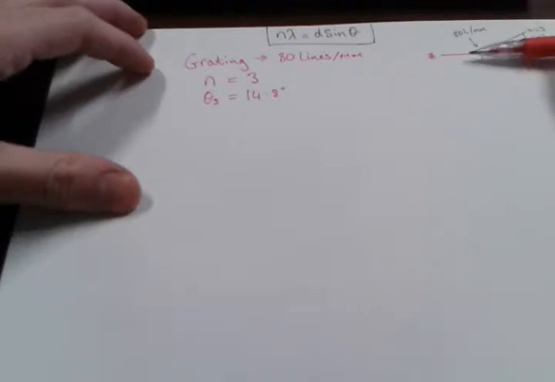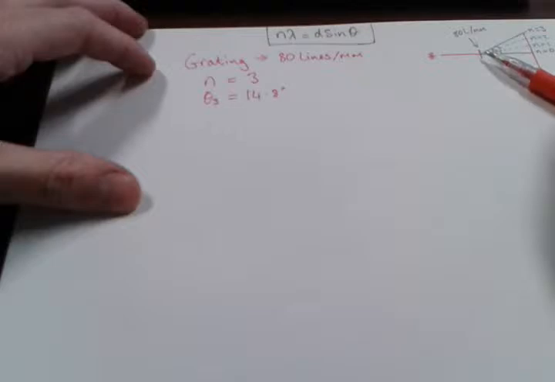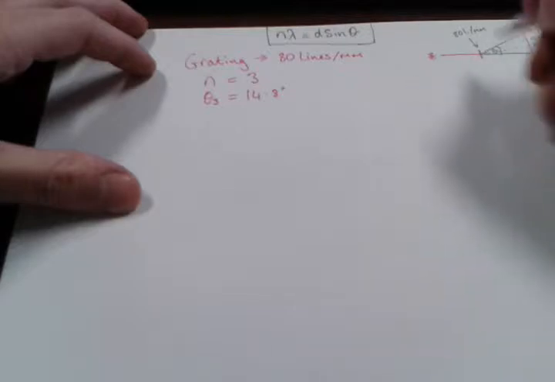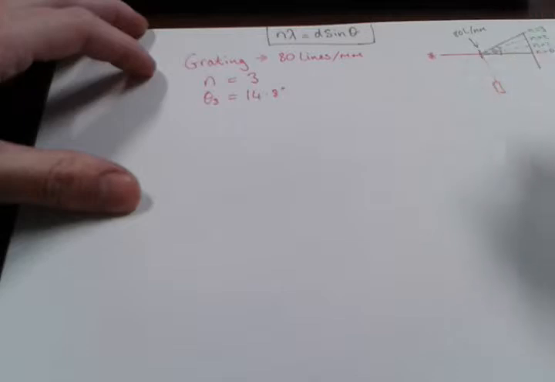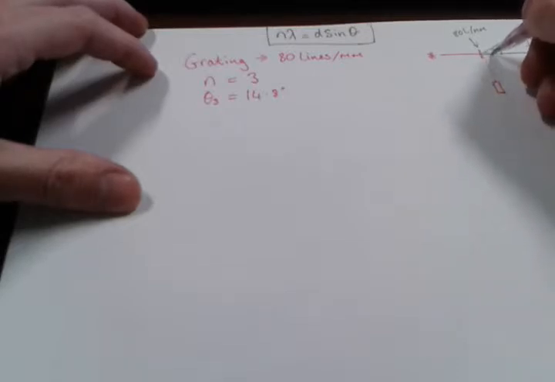Well, obviously, if I start at the 0 position here and rotate a little bit, I'll see a first order image. Then I'll see a second order image if I keep rotating. If I increase the angle, I'd eventually see a third order image, a fourth order image, a fifth order image, and I'll keep going out until I get to a point here where I'm looking at the diffraction grating at an angle of 90 degrees here.